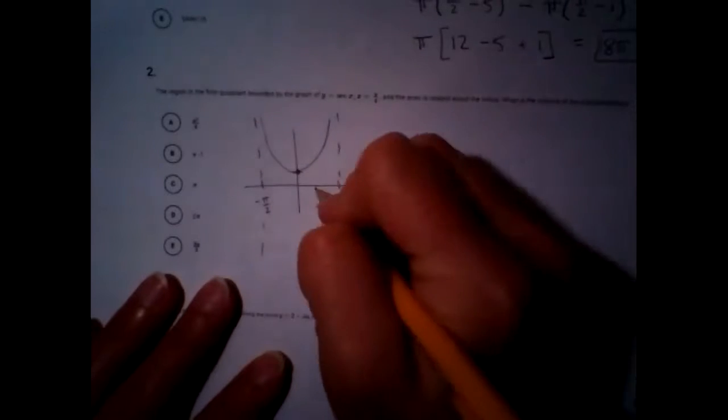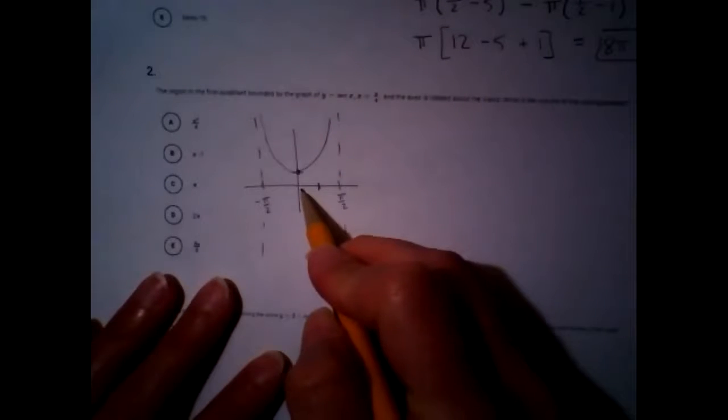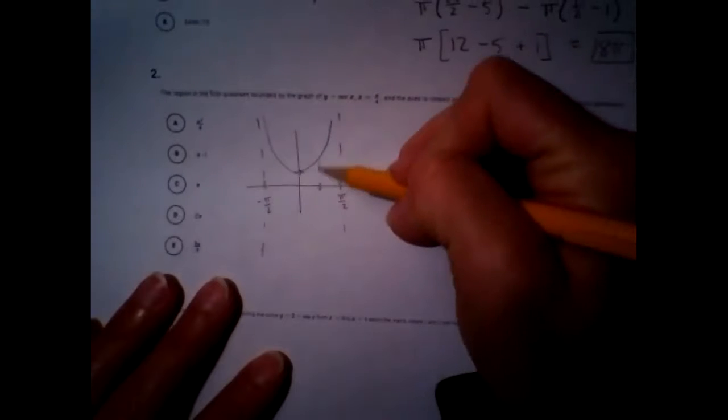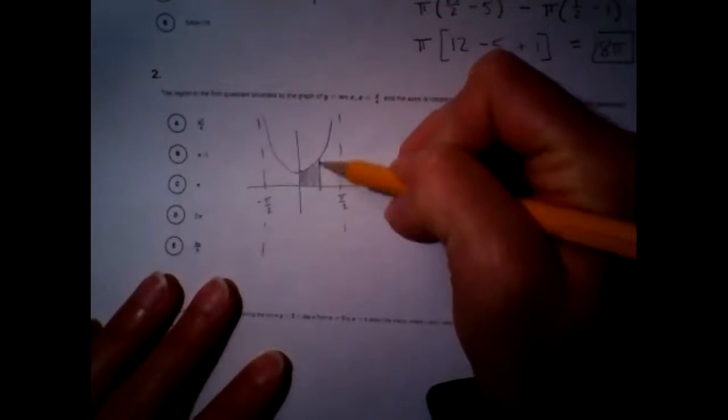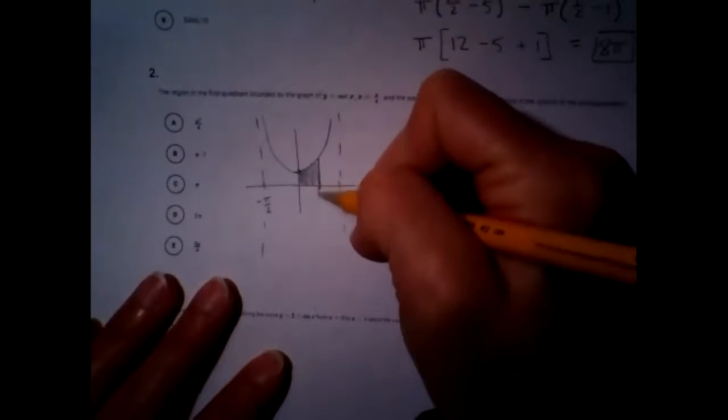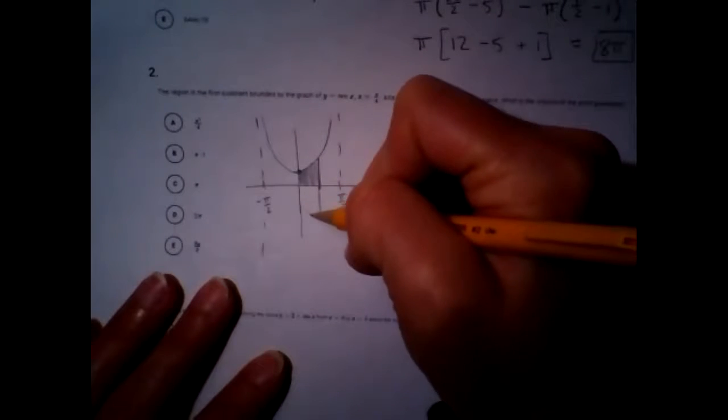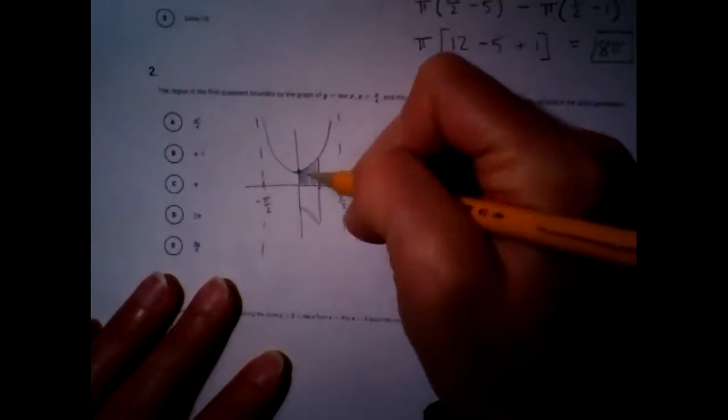X equals pi over 4. Pi over 4 would be halfway in between 0 and pi over 2. So here's our x equals pi over 4. And so this is the area that we are looking at. And we're going to spin that around the x-axis. So here's our ghost shape down here.